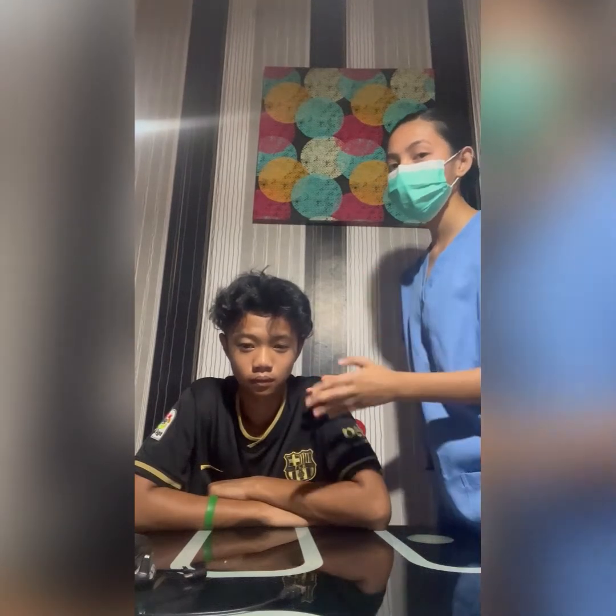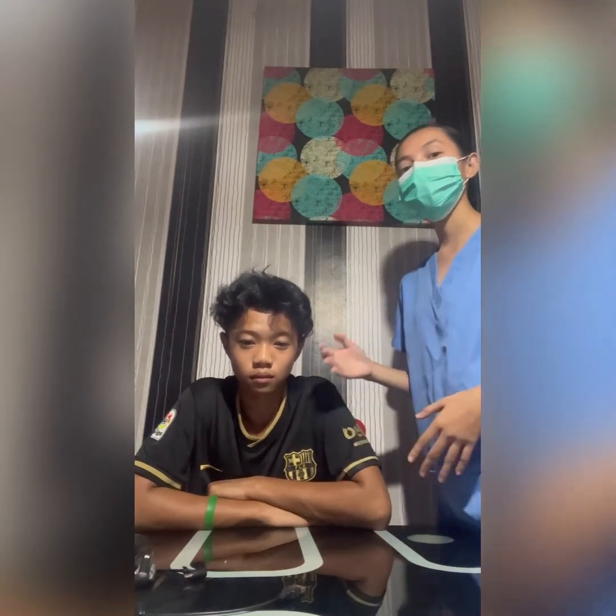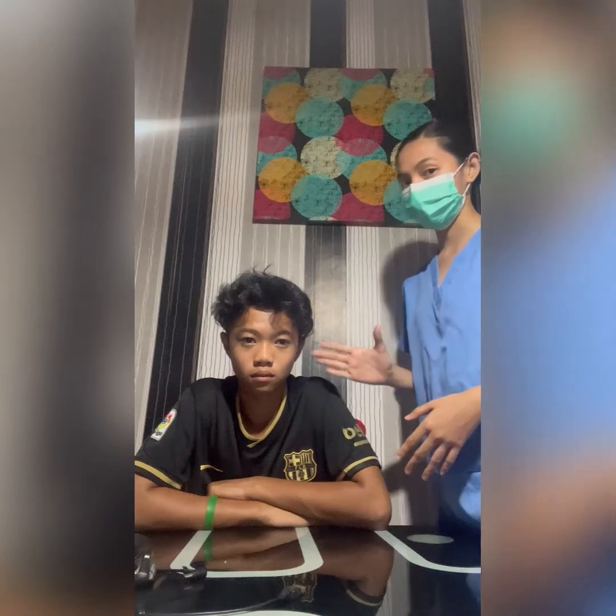Now, we're gonna assess the patient's face. As you can see, the palpebral feature of the patient seems to be normal and symmetrical. Sir, can you please smile for me? Okay, so as you can see, the nasolabial folds are present, and they seem to be symmetrical and normal on the left side and the right side.